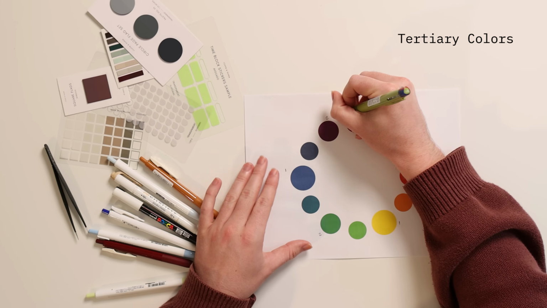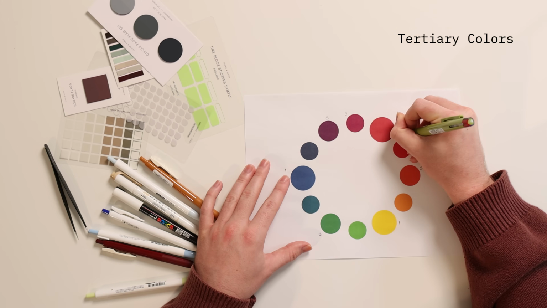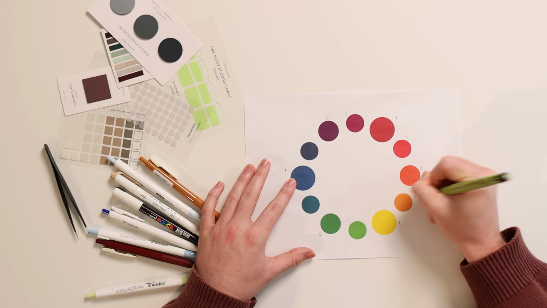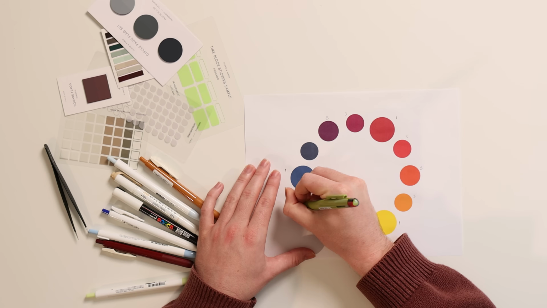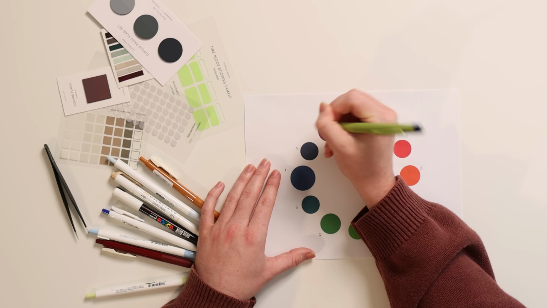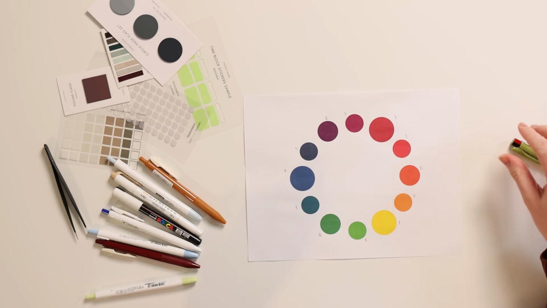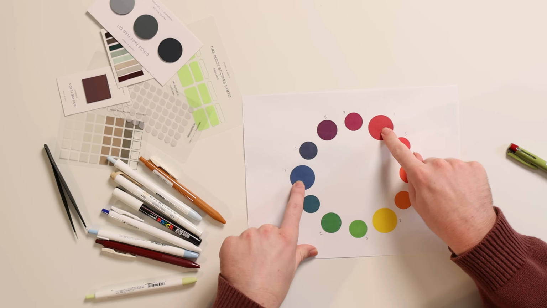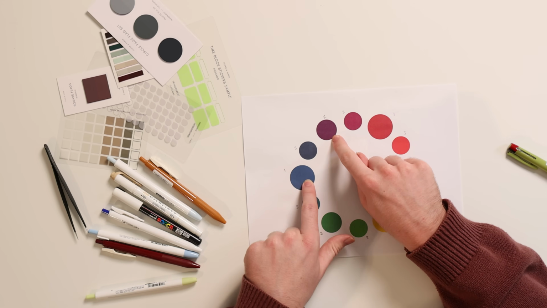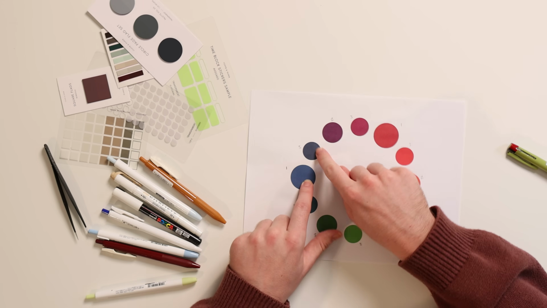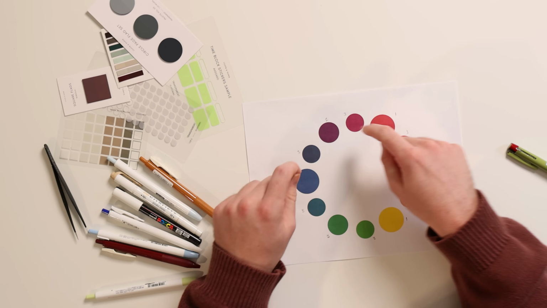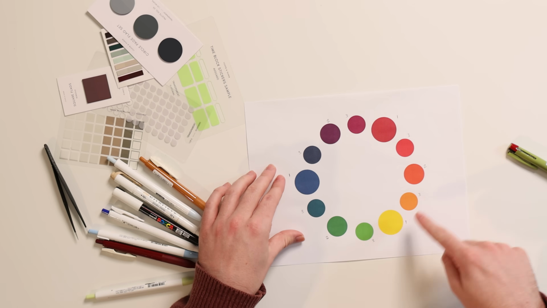The tertiary colors are where you get into more detailed, sort of specific colors on the color wheel. And those come from mixing a primary and a secondary color. So if you mix red and blue, you'll get purple. And then if you mix blue and purple, per se, you'll get an indigo sort of color. Same thing goes around for the entire color wheel.